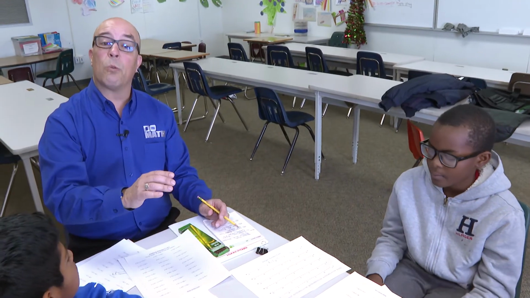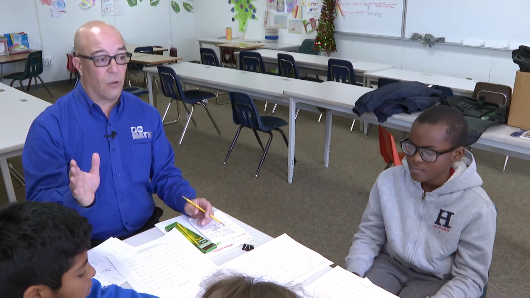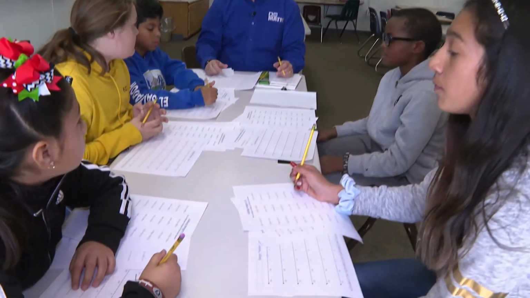So there we go, a little bit more work with adding integers, comparing them, putting them on a number line, and seeing how they fit all together in a set with the students at Mojave Elementary.